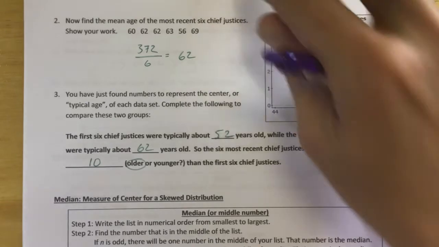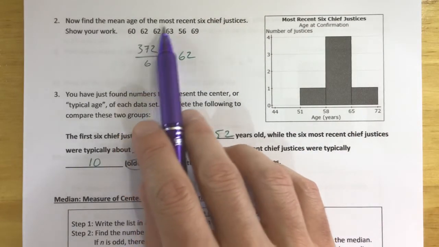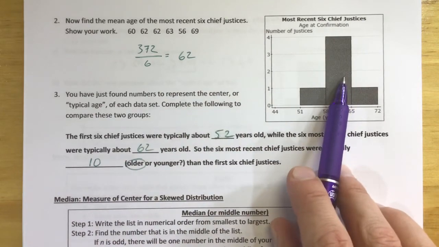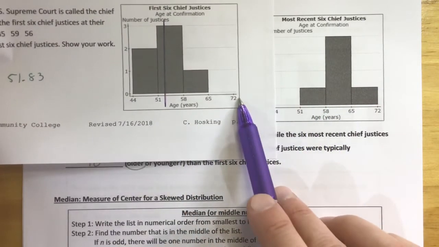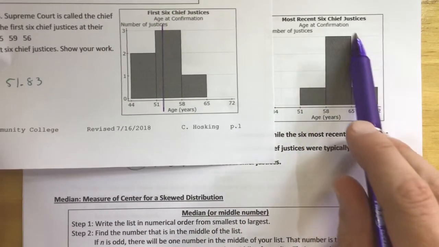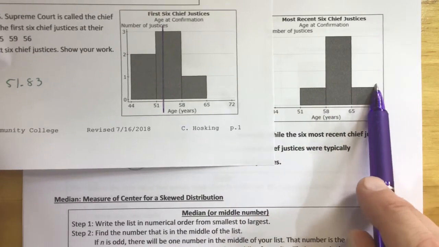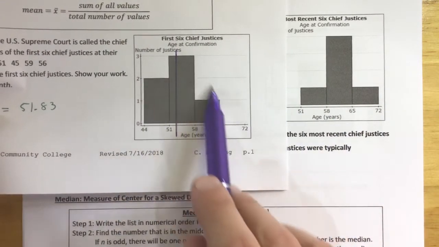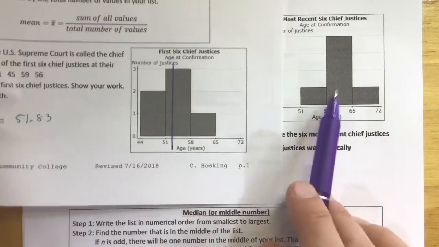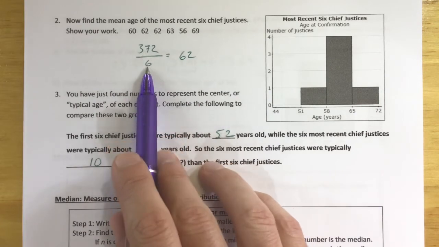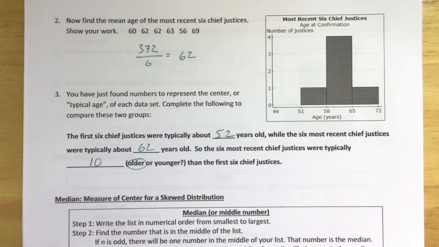All right, number 2, these are going to be the ages of the most recent 6 chief judges. The graph, you can already tell, the scale is the same, so it's actually getting pulled more to the right. It does seem to be symmetric, where the other one may be a little bit more skewed right. It's a bit of a stretch, it's not as symmetric as that one. You add these up, you get 372, divide by 6, and you're going to get 62.